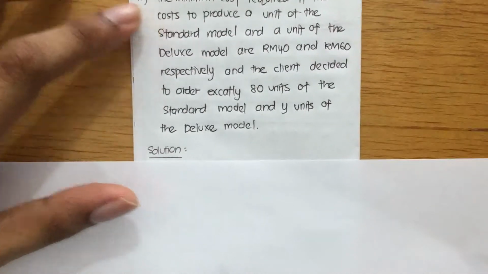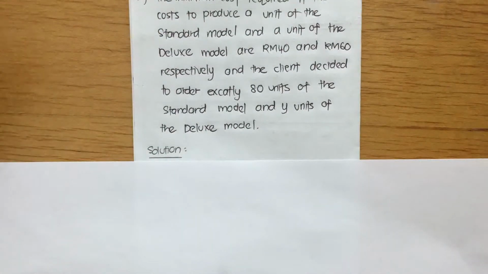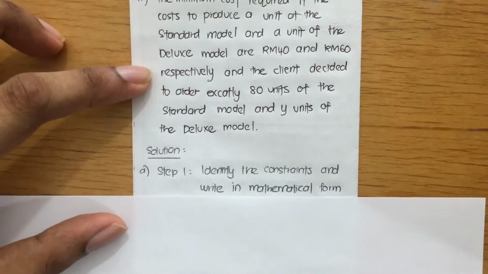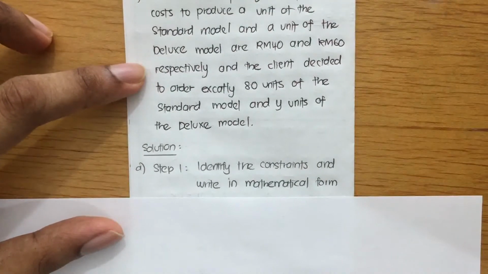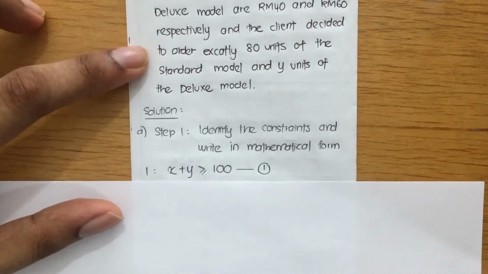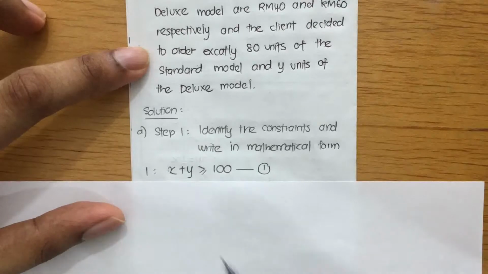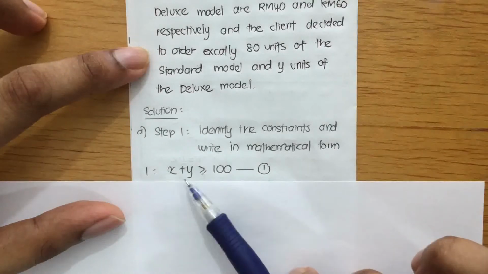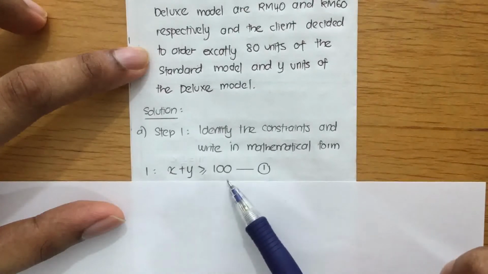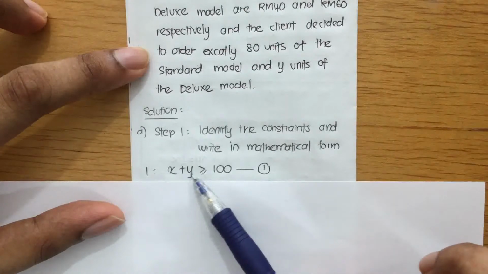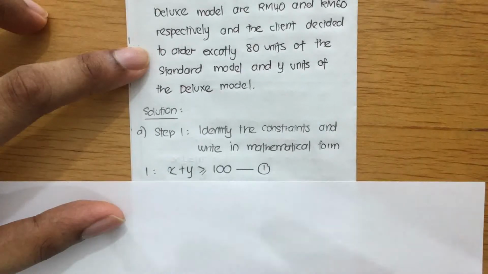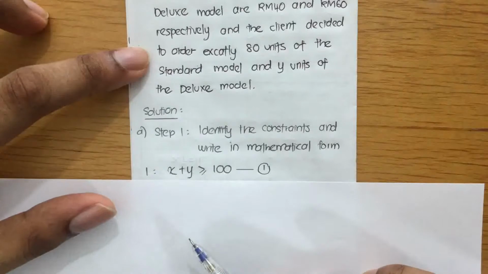Like I've mentioned, whenever you meet any linear programming question, the first step is you need to identify the constraint and write them in mathematical form. Let us start to identify the constraint. So the first one is the total must be at least 100. The total of standard and deluxe must be at least 100. That means your x plus y should be more than equals to 100. You write this in mathematical form. That is for the first constraint.